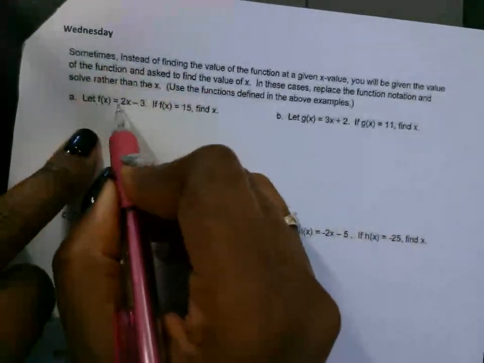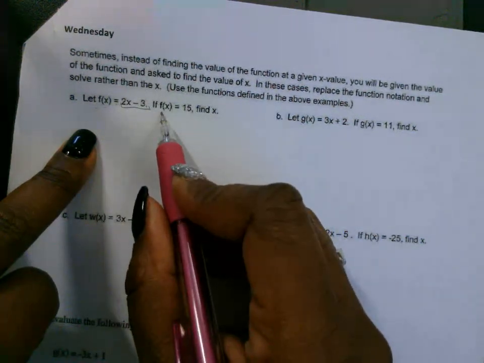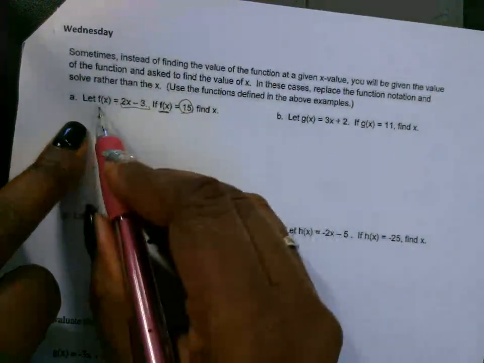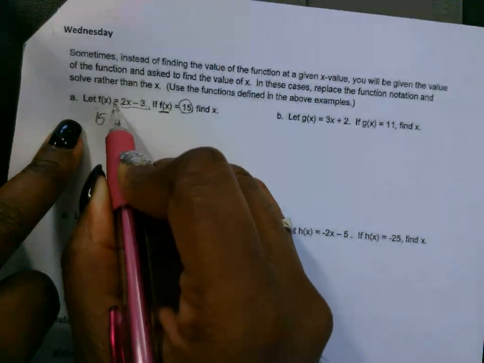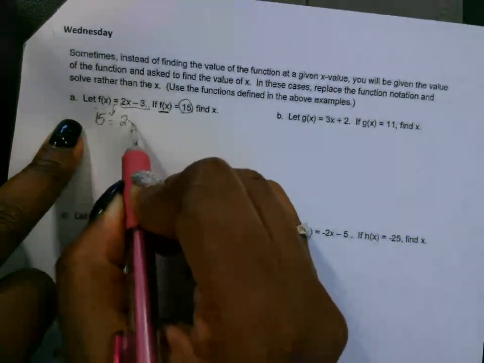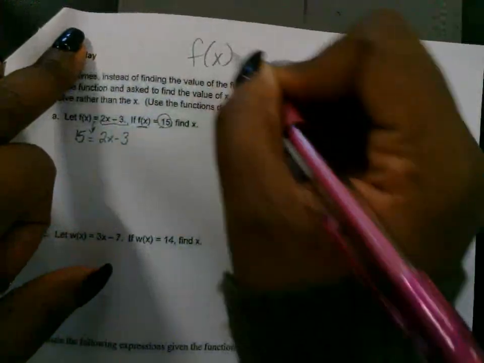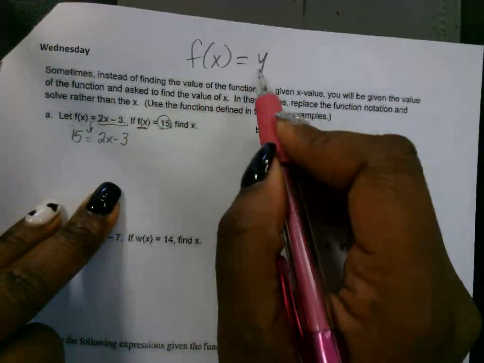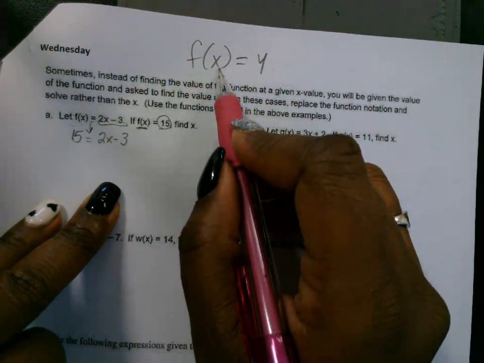It says let f of x equal to this right here. Now you're gonna find what is f of x. So we're gonna substitute 15 in the place of f of x. So we're gonna substitute 15 for y. So we got 15 here. Bring down the equal. You have 2x minus 3. Do not forget, like we talked about, f of x is the same as saying y. This is equal to this. They are one and the same. Whatever number is in the parentheses is the value for x.